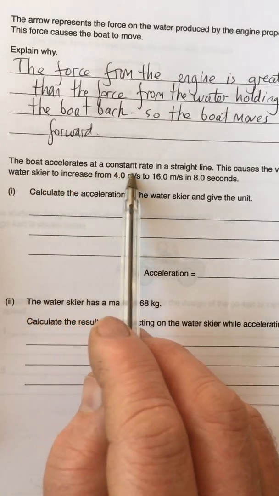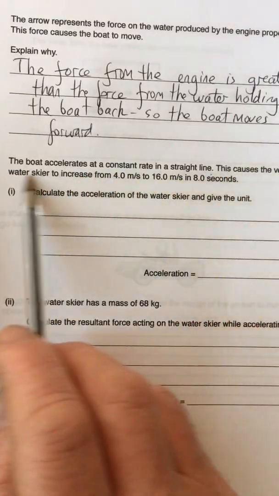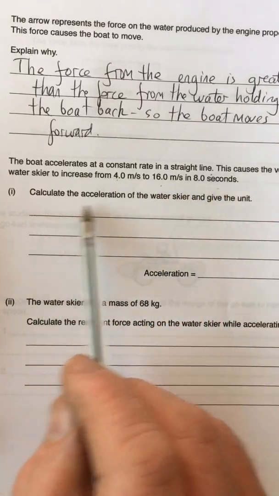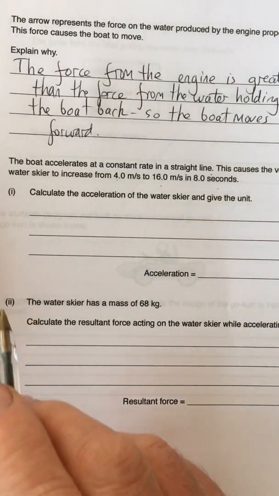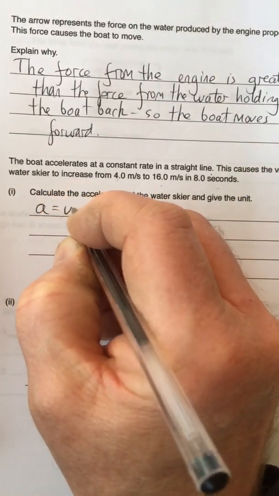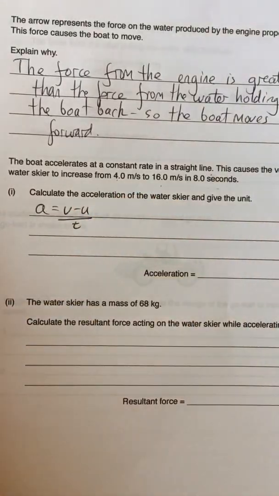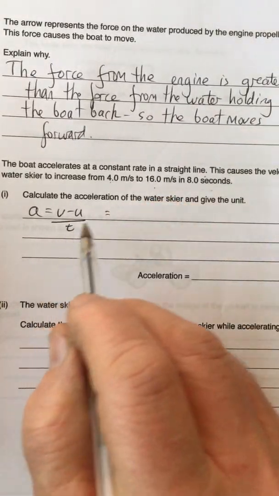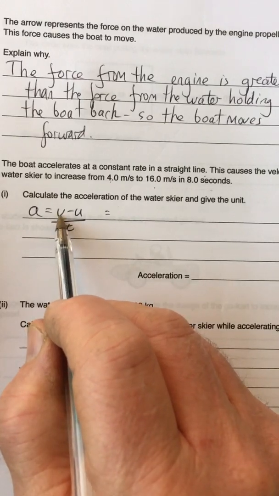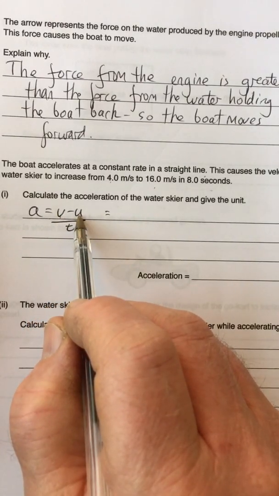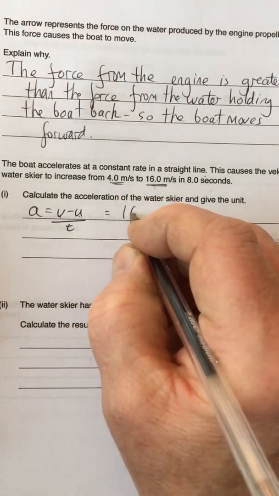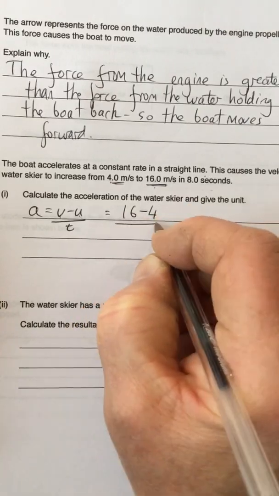The boat accelerates at a constant rate in a straight line, and this causes the velocity of the water skier to increase from 4 to 16 metres per second in 8 seconds. Calculate the acceleration of the water skier and give the unit. So the equation we need is acceleration is v minus u divided by t. Now you have to know that. It's a stated equation that you have to be aware of. So let's put in my figures and see if this works. V is the final velocity, u is the initial velocity. So it's 16 minus 4 divided by 8.